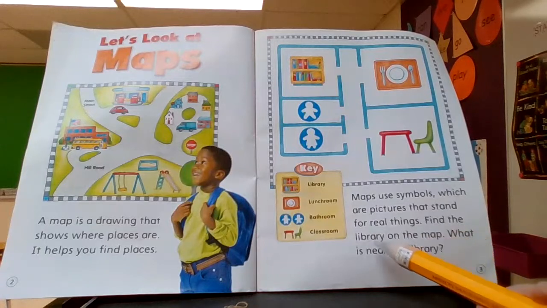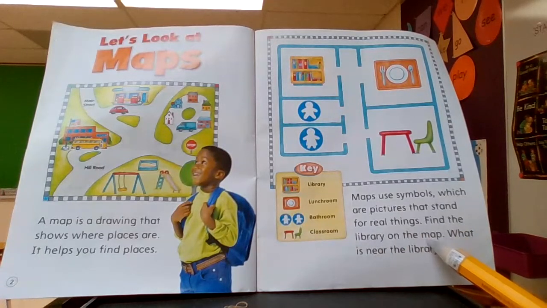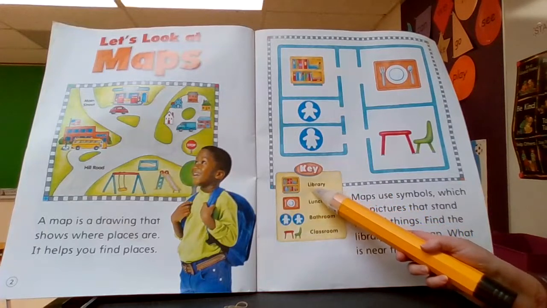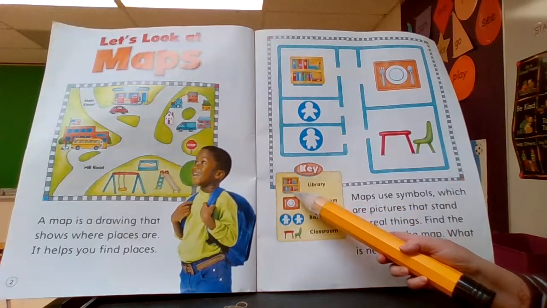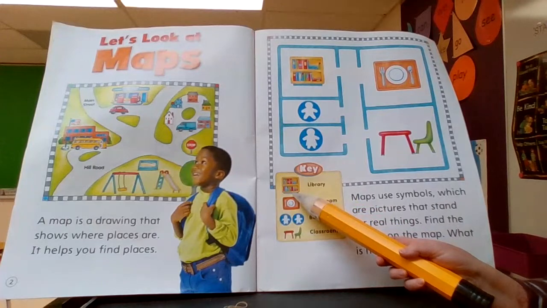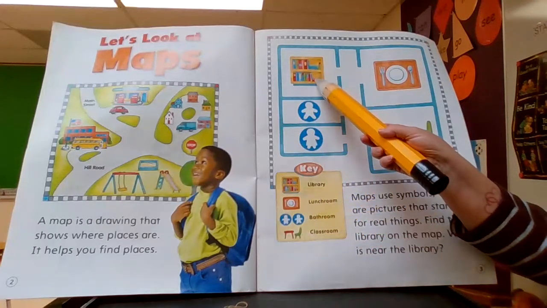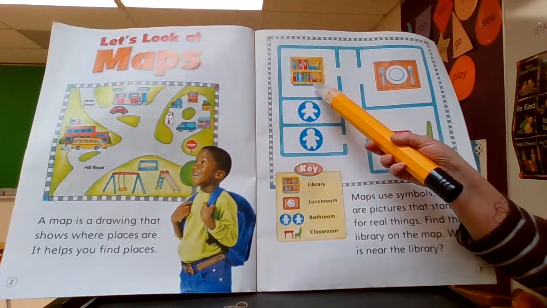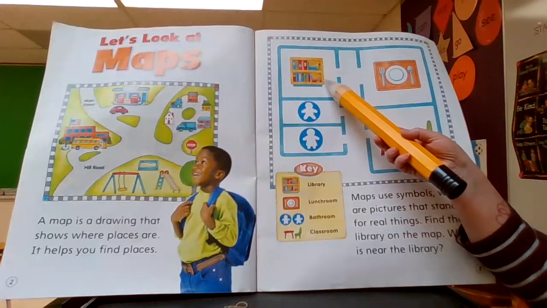Find the library on the map. So if we look down here and we see this is library, we're looking for a picture of books. So that would be up here. And then it says, what is near the library?